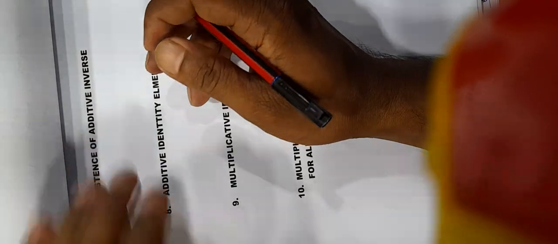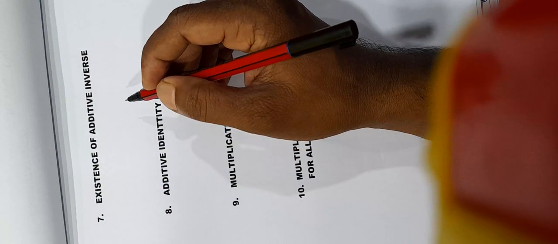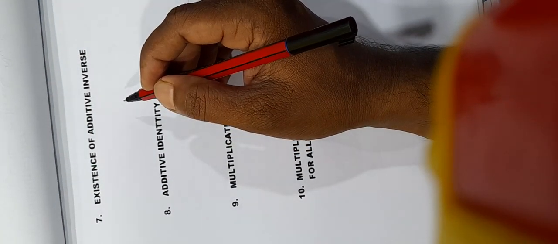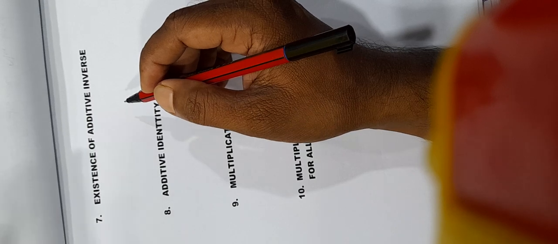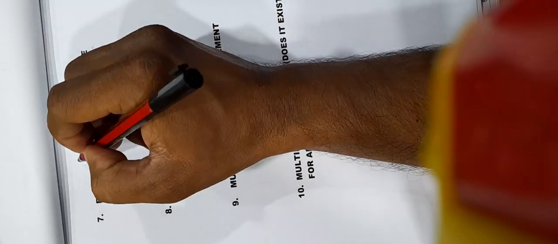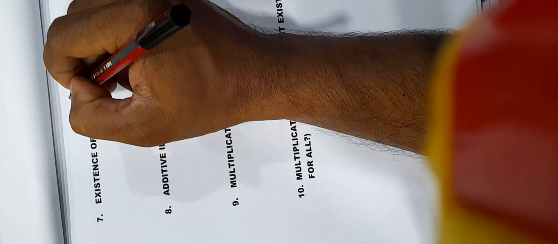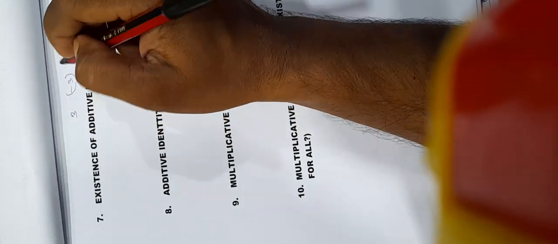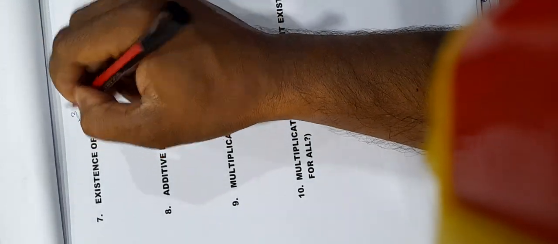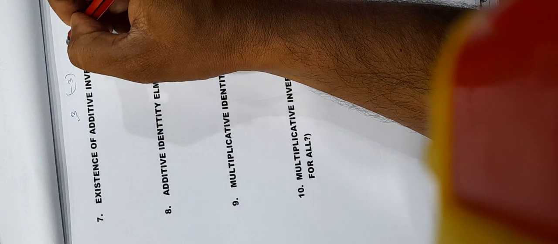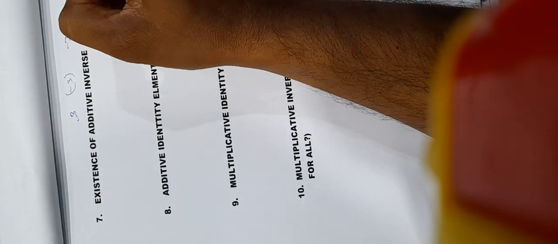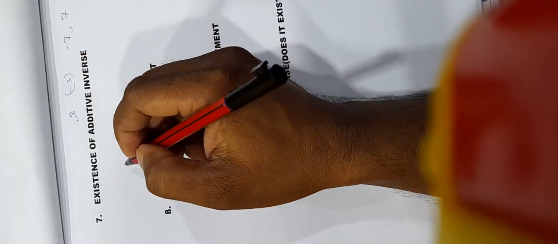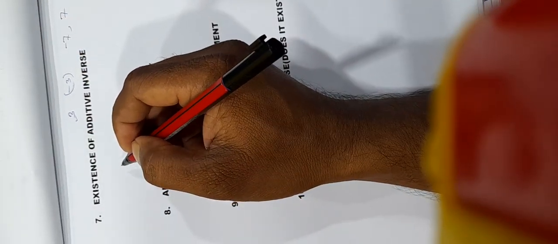Now another property, this we have discussed in case of integers. Every integer except 0 has an additive inverse. Say for example 3, additive inverse of 3 is minus 3, or additive inverse of minus 3 is plus 3. Similarly, additive inverse of minus 7 is 7, vice versa. Now same case is applicable for real numbers or rational numbers also.